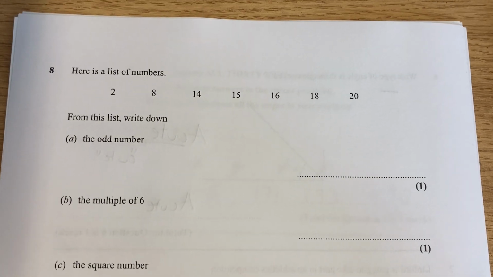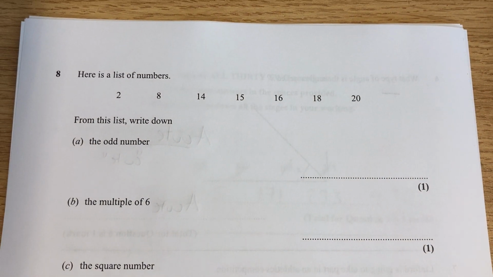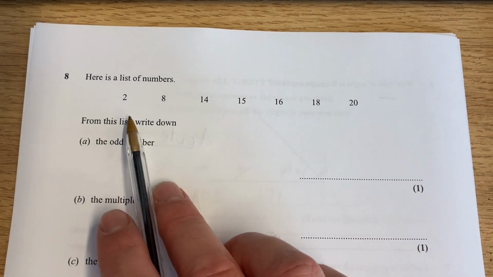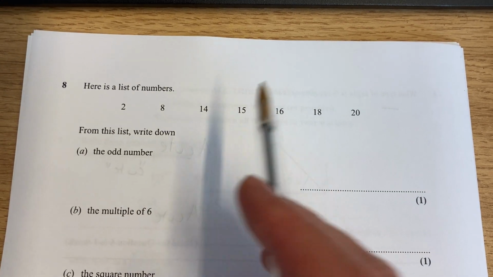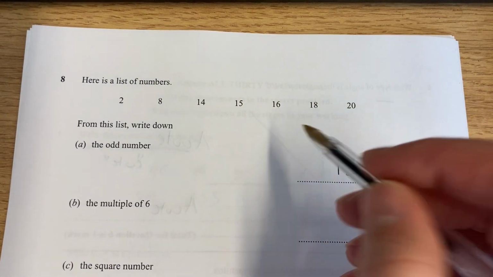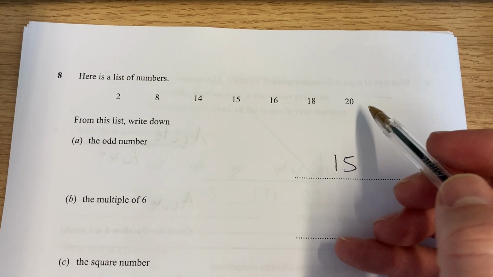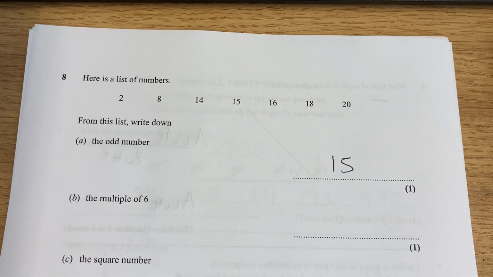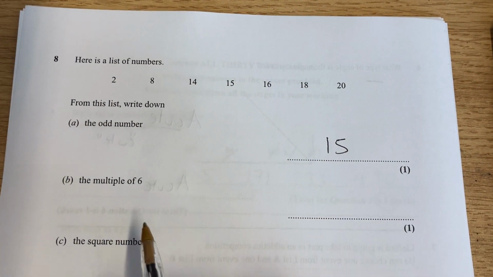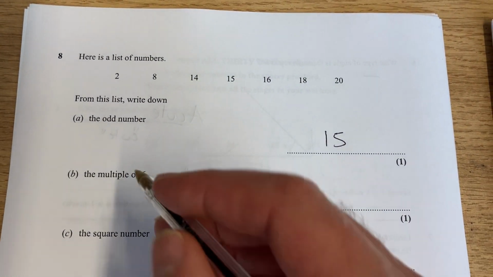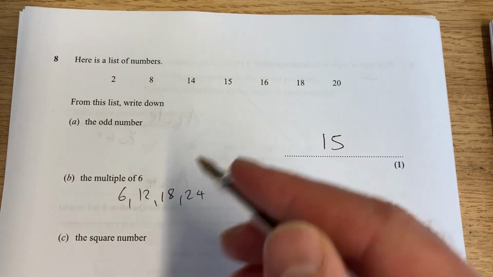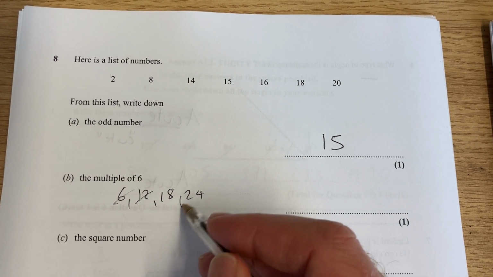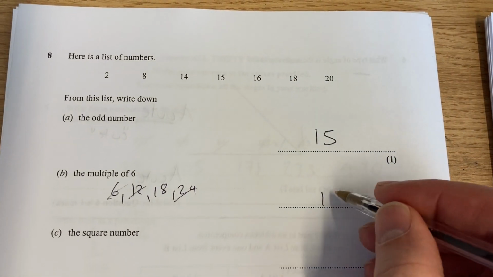Here is a list of numbers. From this list, write down an odd number. So 2 and 8 and 14 are all even. So 15 would be the answer there. 16, 18, and 20 are also even. So the only answer there is 15. Now, a multiple of 6. Go through your 6 times table. 6, 12, 18, 24. None of those are there apart from 18.